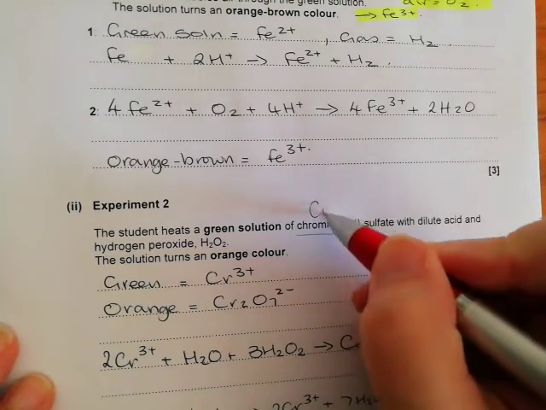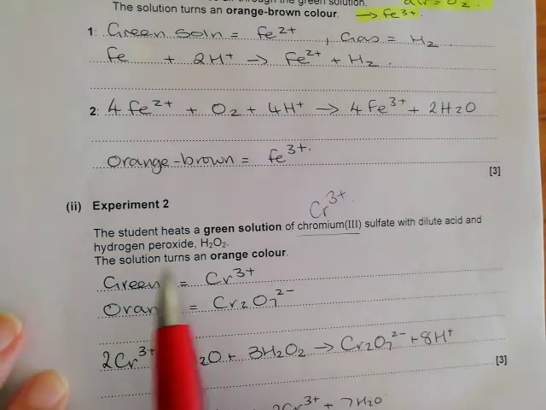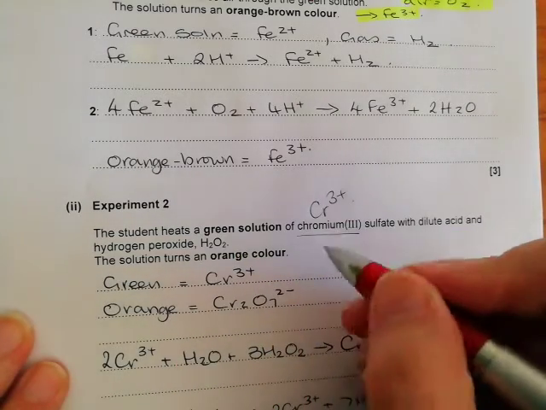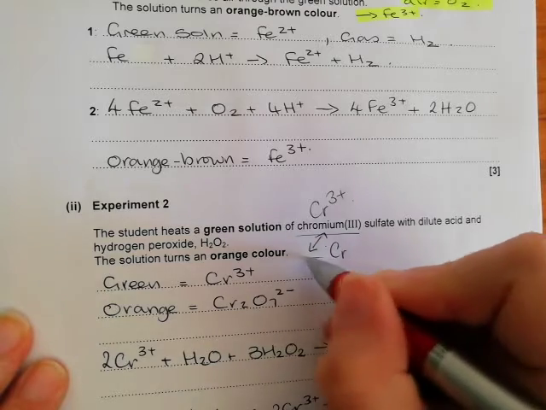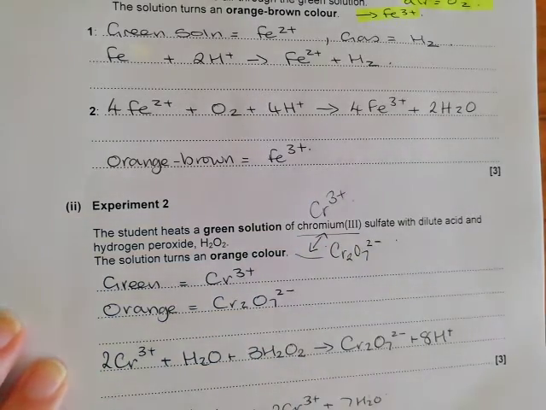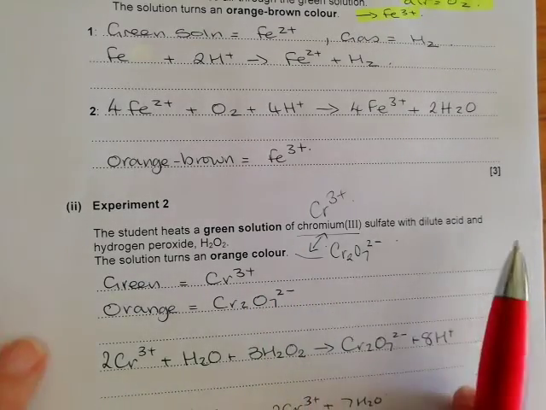In the second part of the question, experiment 2, we have got green chromium. This is our chromium 3+ solution, which is green, and hydrogen peroxide, and it turns an orange colour. We should be clued in from organic and all over the place that this orange is Cr2O7 2-. So that should be a pair that we're remembering.